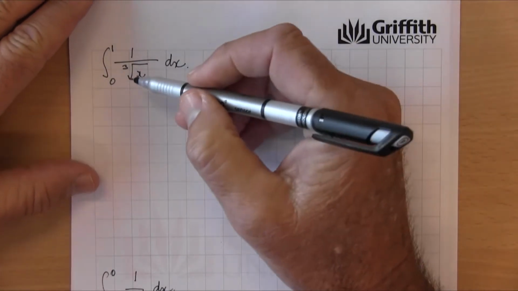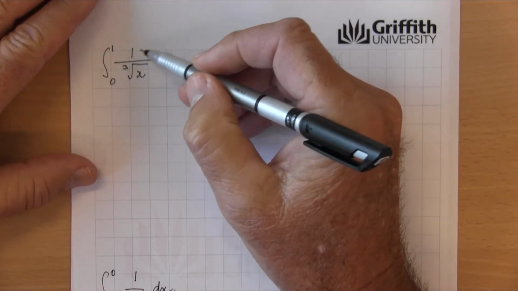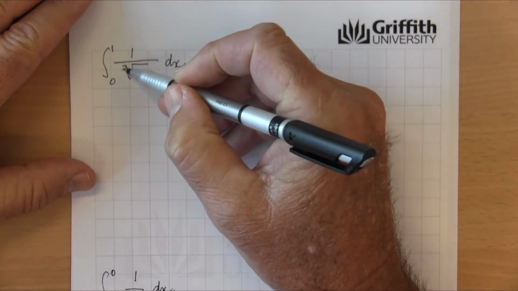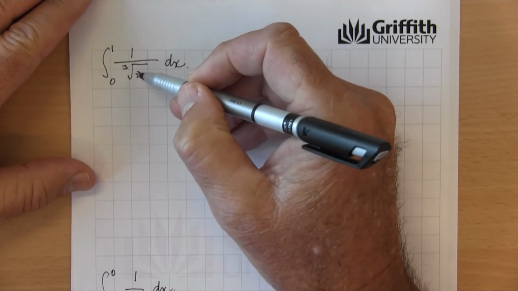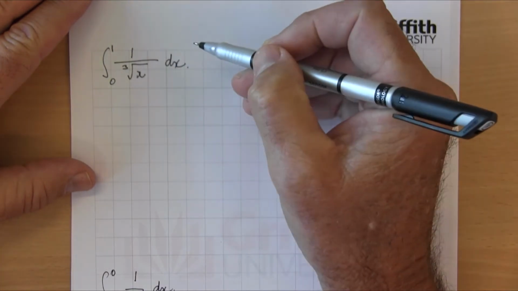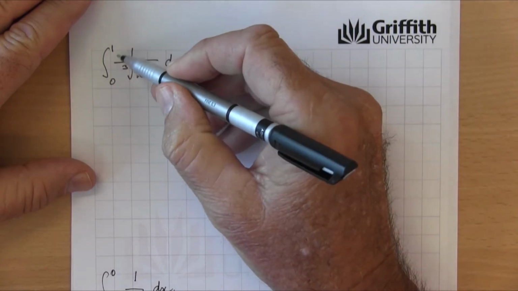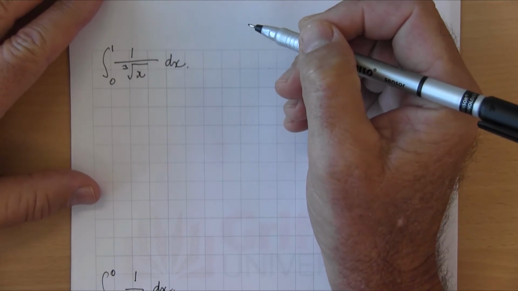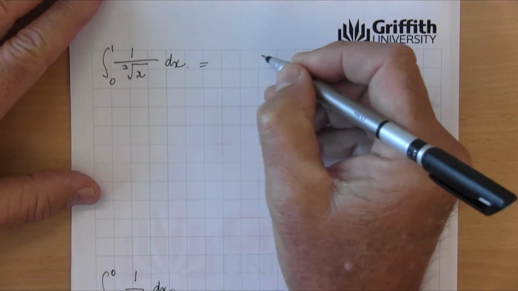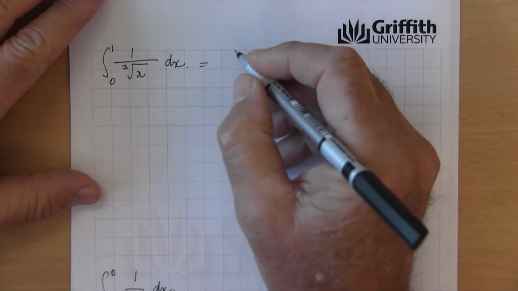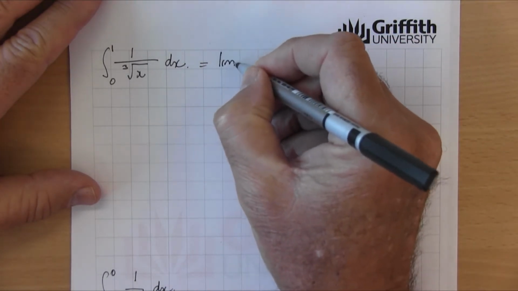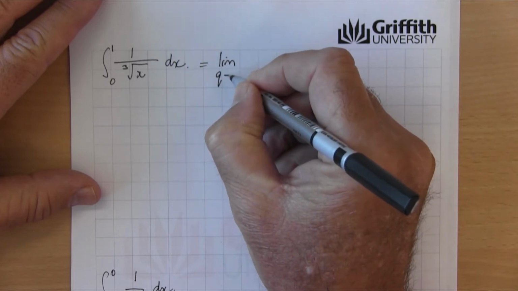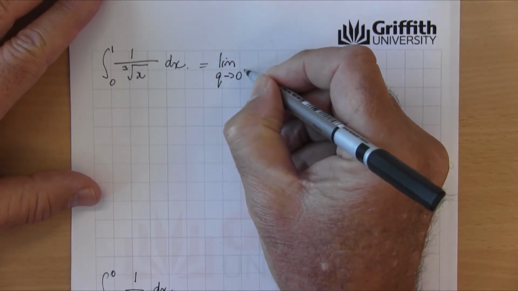Here we want to find the integral from 0 to 1 of the function 1 over the cube root of x. You can see straight away that if we put 0 down here in this function, the function is undefined. So 1 over the cube root of x is discontinuous when x is equal to 0. So in order to calculate this integral and see if it actually exists, we go to the limit and we'll introduce a variable q approaches 0 from the positive side.